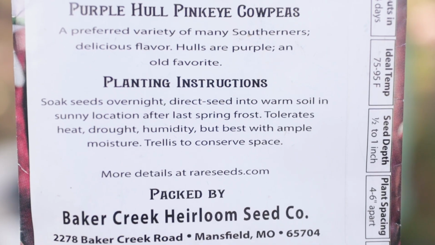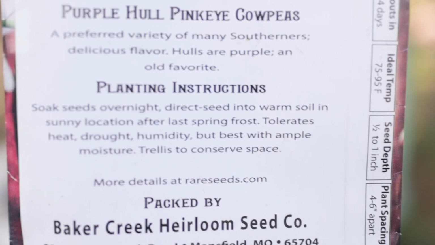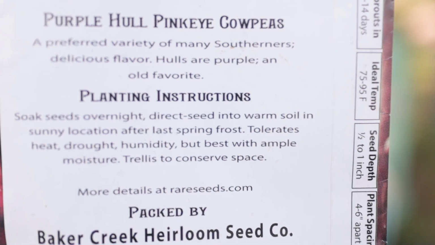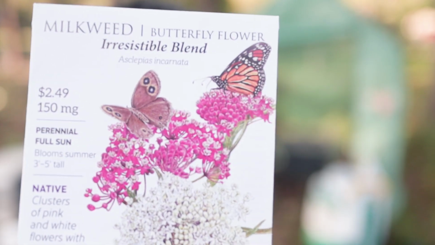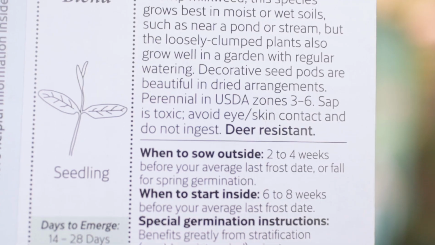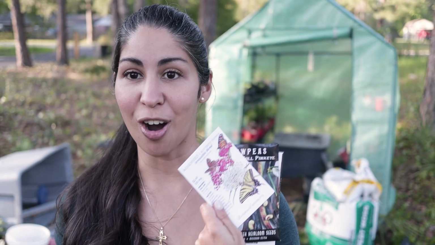And then these cowpeas say that you're supposed to start them after the last frost date. It's not very specific as to when, but once the temperature warms up, after the last frost date sometime. And then this packet of milkweed actually has two separate set of instructions. It says when to start outside and then when to start inside. And then you're going to want to take all of your seeds and do that for every single seed that you plan on starting.